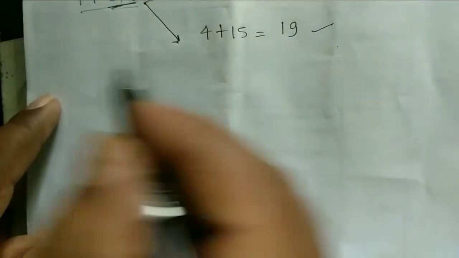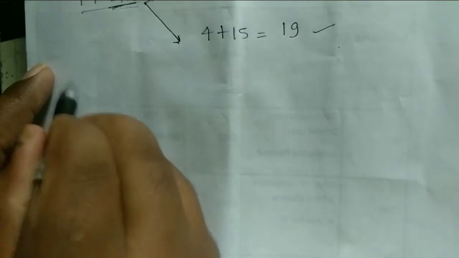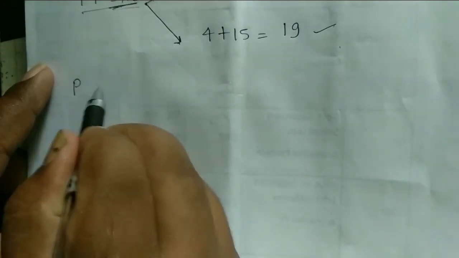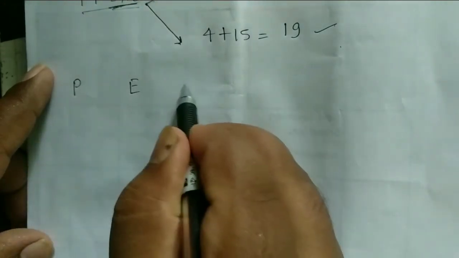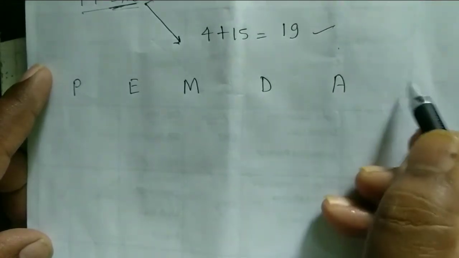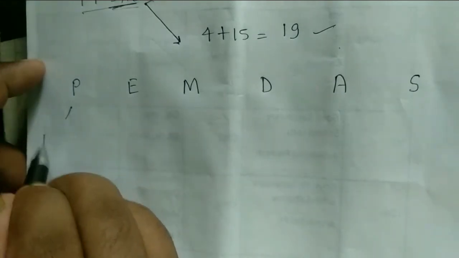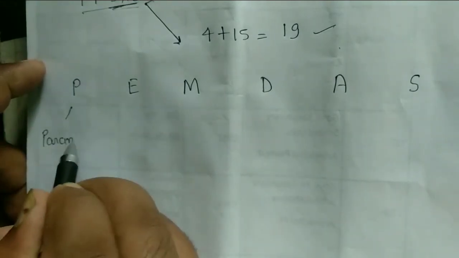So what should be the order of operations? For simplicity, the order of operations is given by the PEMDAS rule. P stands for parenthesis or bracket.